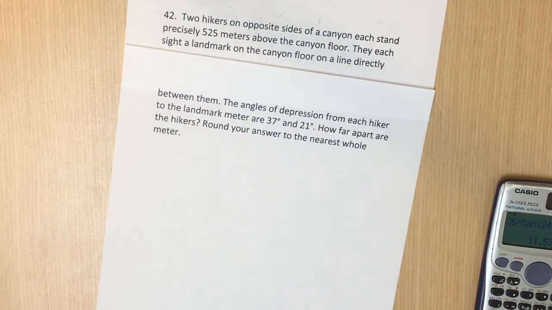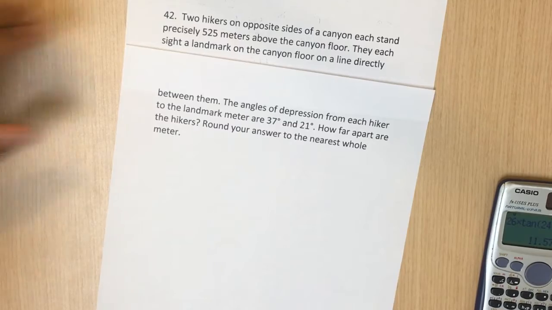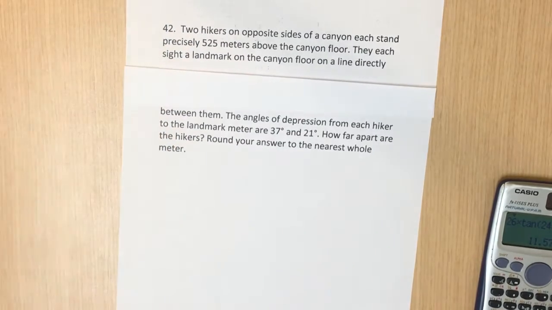All right. The next problem we'll do is this one about two hikers that are on opposite sides of a canyon, and each one stands precisely 525 meters above the ground, or above the canyon floor. They each sight a landmark on the canyon and on a line directly between them.